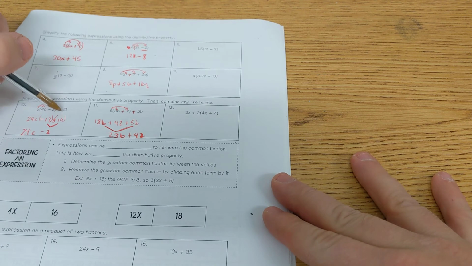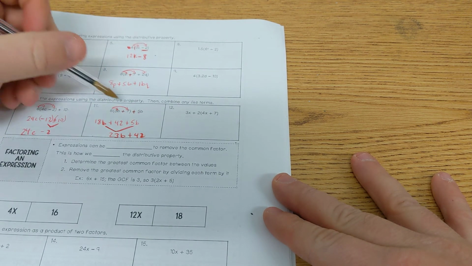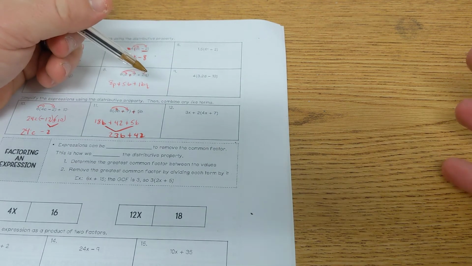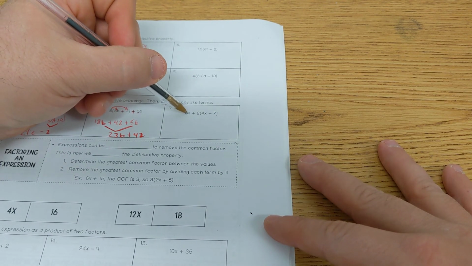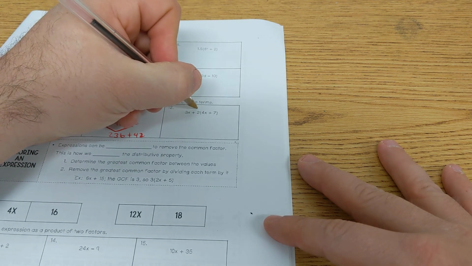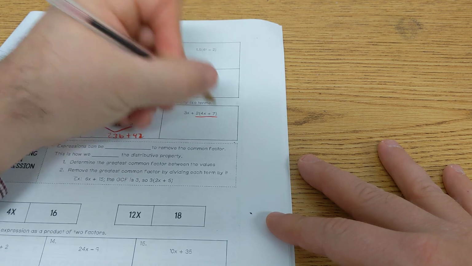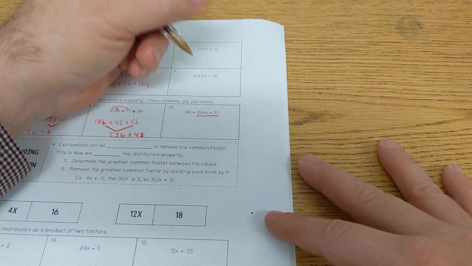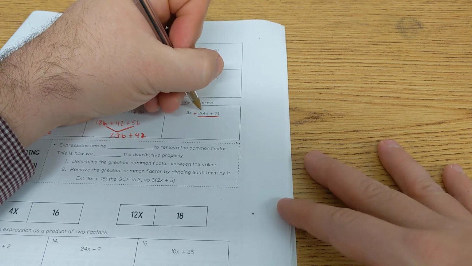Now, in these two, there was a term on the outside at the end. This time, the term is in the front, so we're going to look at the back side of the expression. We're still treating it the same. This is just a plus 2, so that's a positive 2.